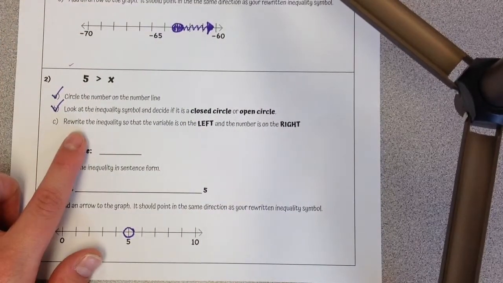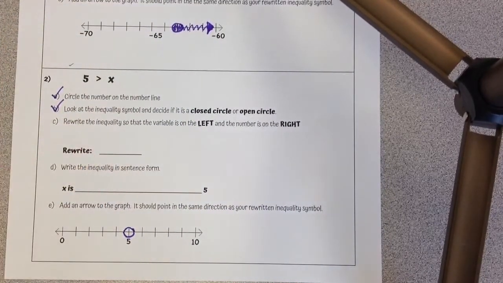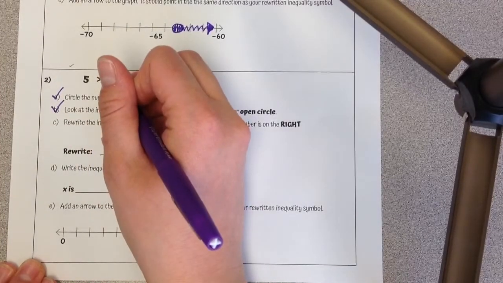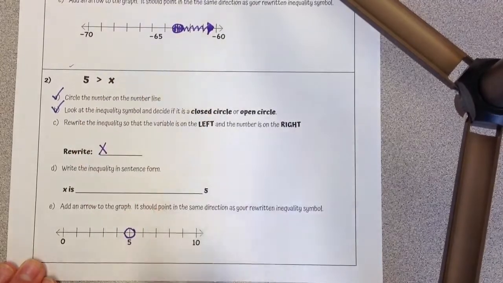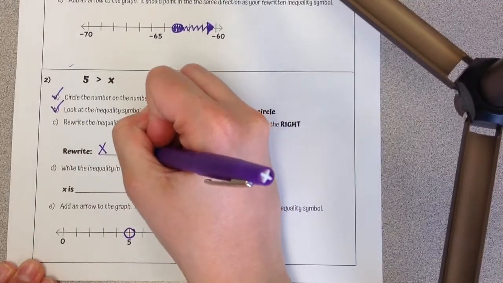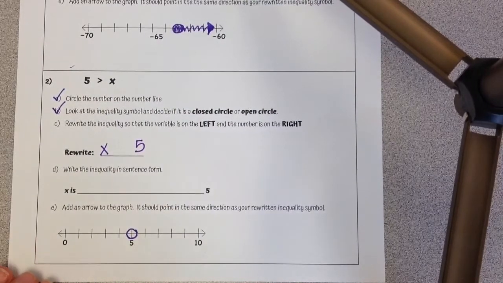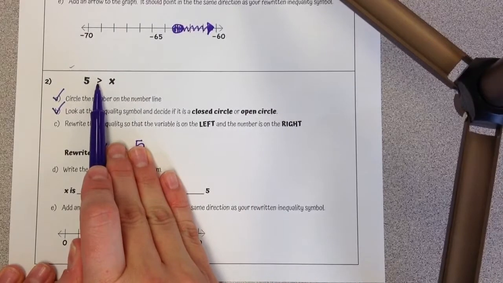Okay, now I'm going to rewrite the inequality so that the variable is on the left and the number is on the right. So to start, just flip-flop them. Okay, so my variable is not on the left, so I'm going to put my x here, and I'm going to put my 5 here. You can think of this in two different ways. Since I flipped these, I also have to flip this.